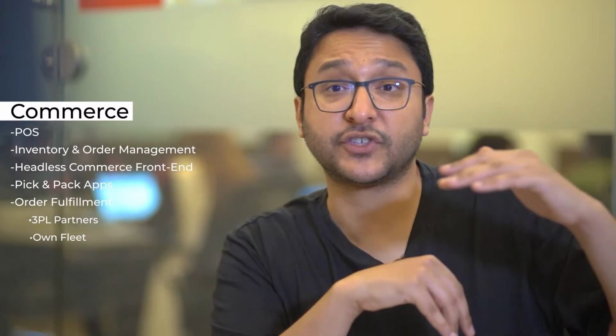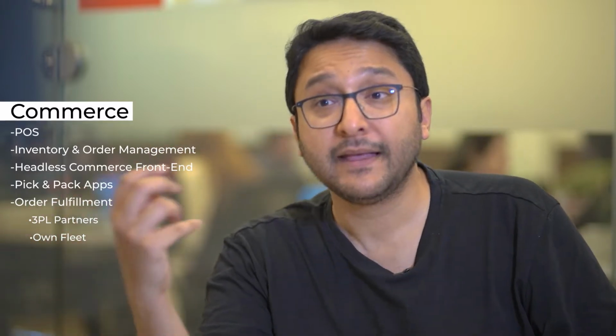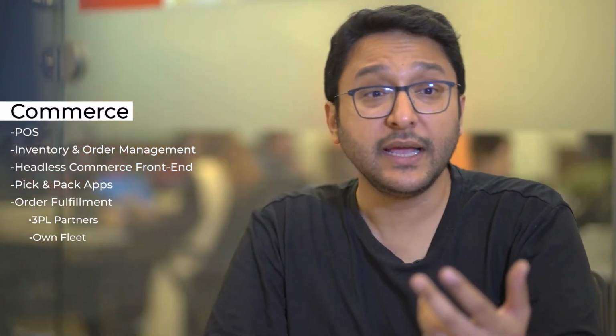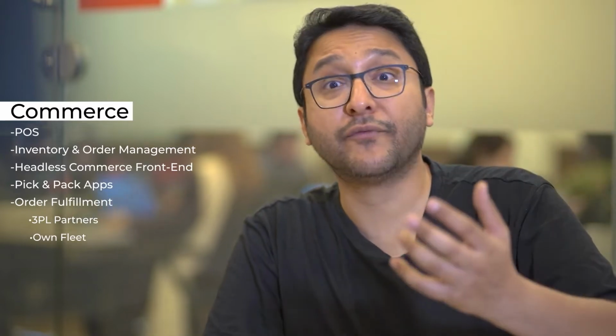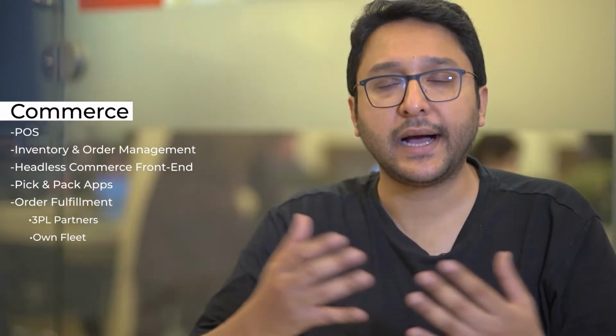So there is a commerce bucket, in which we said that they needed a point of sale software that they needed to use. They needed distributed inventory and order management. They wanted a headless commerce front end. They wanted pick and pack capability, and they wanted the ability to fulfill orders either through a 3PL partner or through their own fleet of riders that you see very commonly with retailers in this part of the world. So those were the commerce tools, the use cases that we identified, and we then thought that we would create all these use cases and automate them and create products around them.